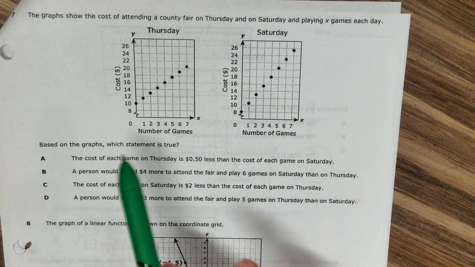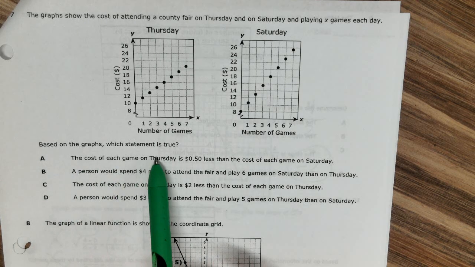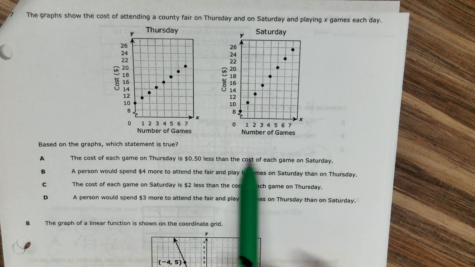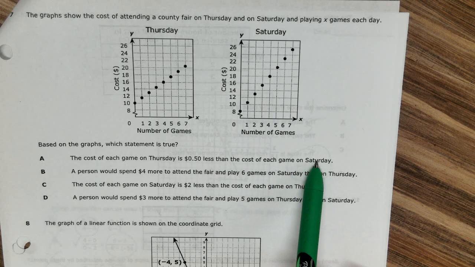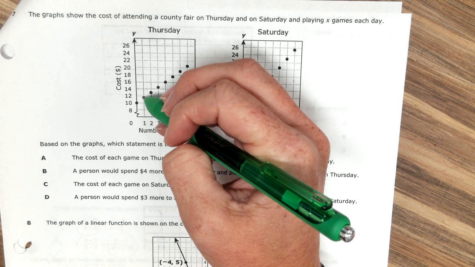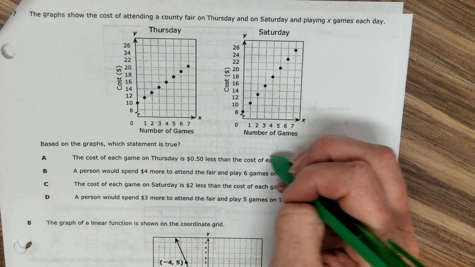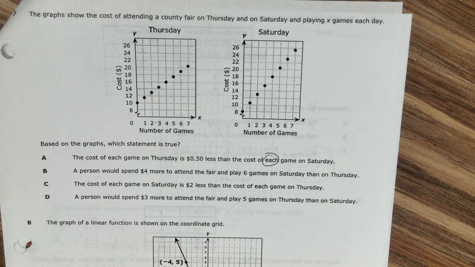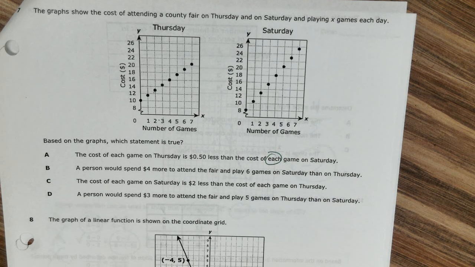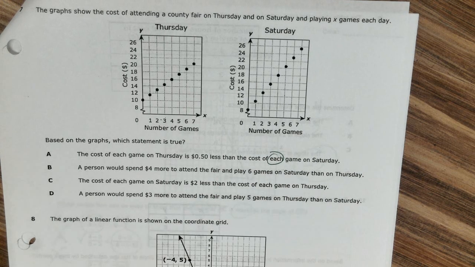And then it wanted you to compare the graphs. So A says the cost of each game on Thursday is 50 cents less than the cost of each game on Saturday. So let's go look. I can't even tell what it is. But what does each mean? Slope. So I would have to go find the slope of both the graphs and see if it's 50 cents less on Thursday. So I'm going to do that last and see if there's another answer that's correct.